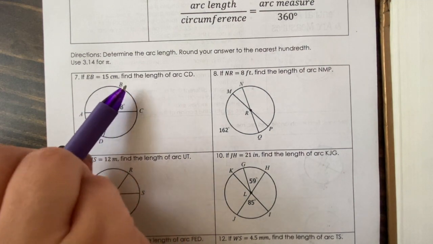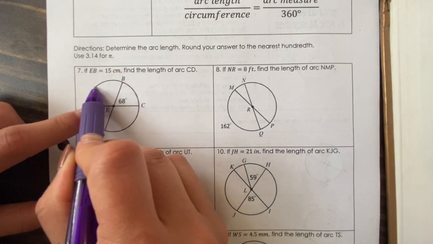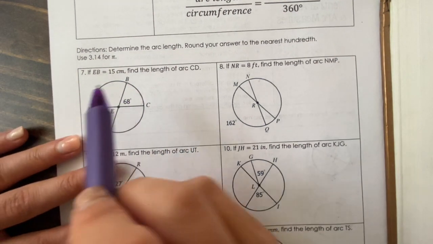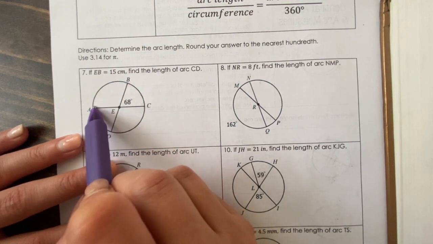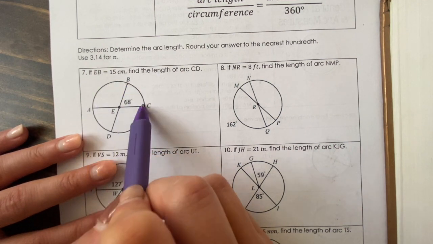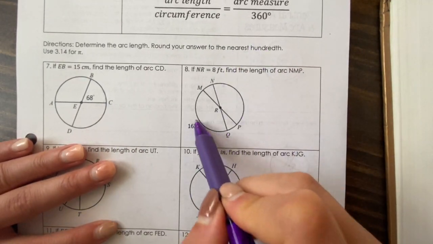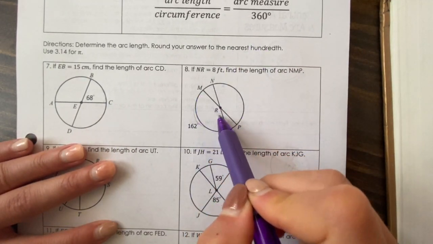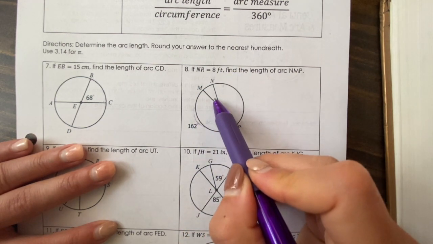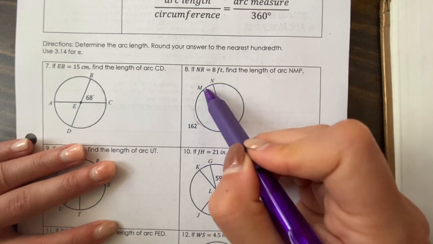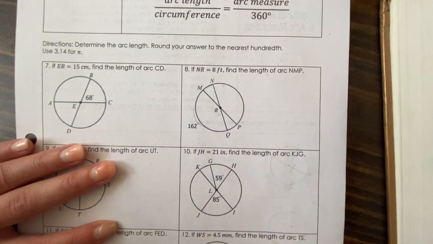So the smaller your angle, the smaller your arc. The greater your angle, the greater your arc. For instance, we know this angle is bigger, so it makes a bigger arc. This angle here is smaller, so it makes a smaller arc. Same thing with this. This angle measure is really big, 162. This arc measure is very large. This teeny tiny angle is very small, so this little tiny arc length is going to be very small.